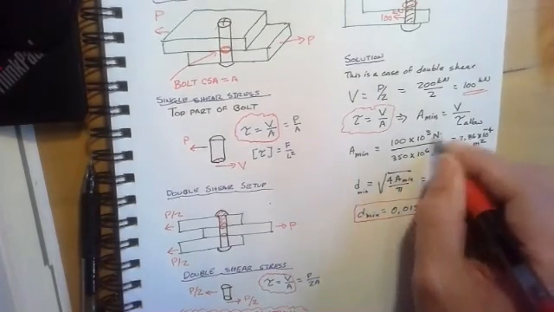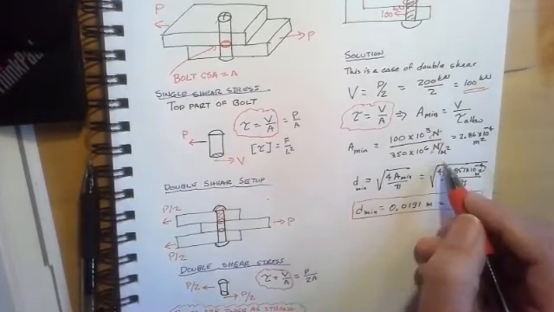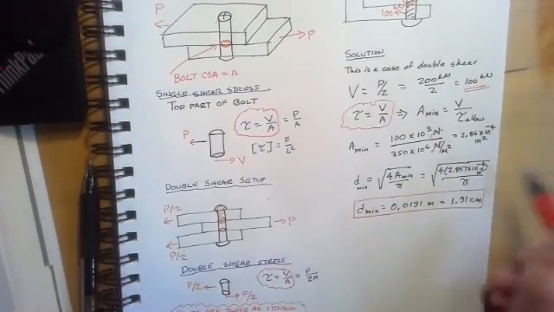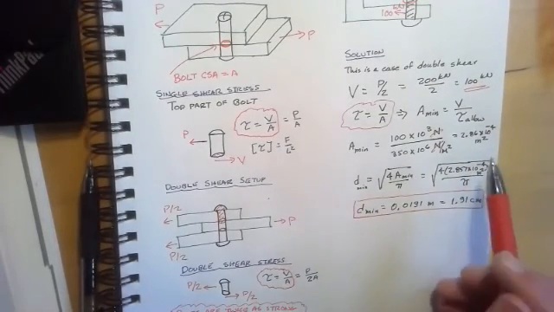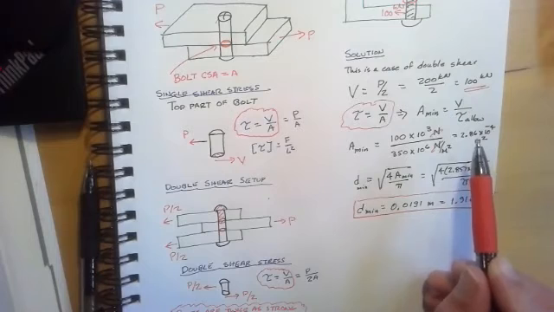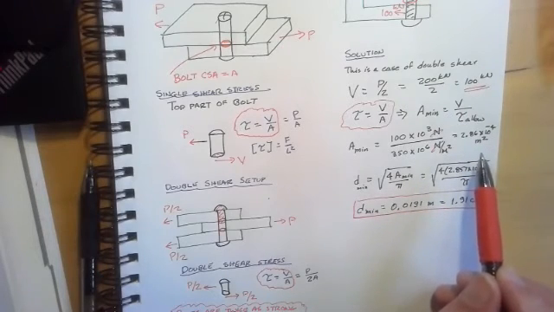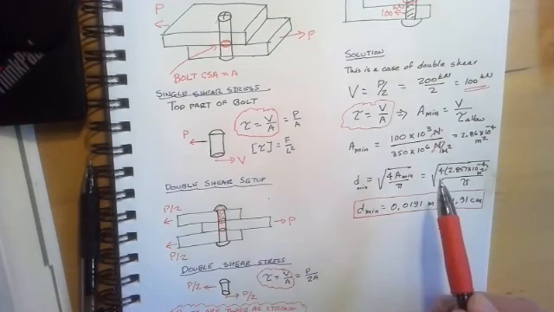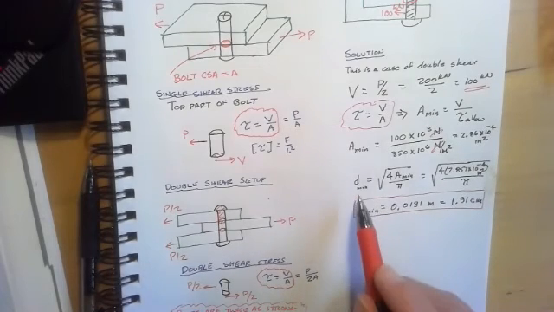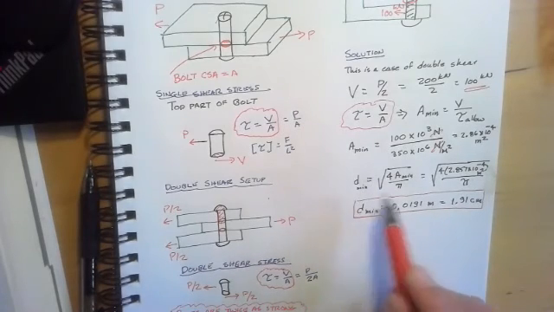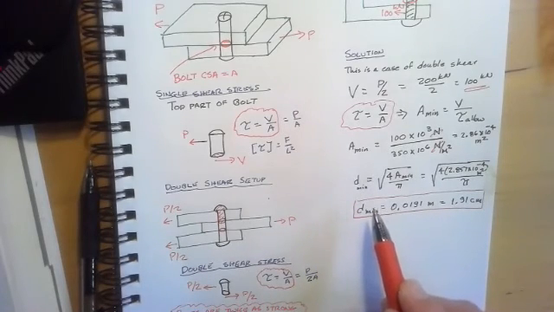Well, the newtons are going to cancel out. The meter squared in the bottom is going to flip up to the top, and we're going to have a result of 2.86 times 10 to the negative fourth square meters for the required bolt area. Well, that's related to the diameter. Area is equal to pi d squared over 4.